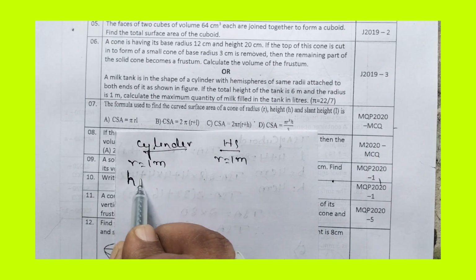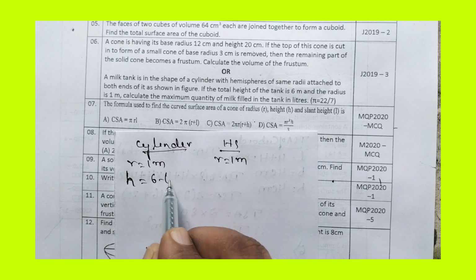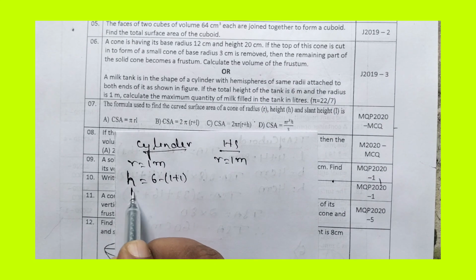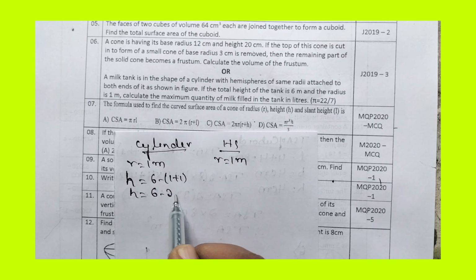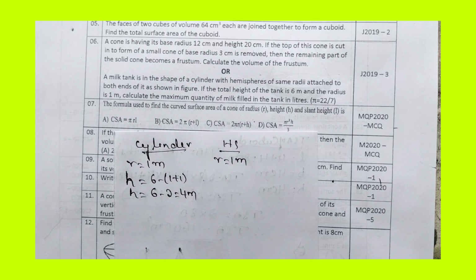So height of the cylinder is equal to 6 minus 1 plus 1. So height of the cylinder is equal to 6 minus 2, which is equal to 4 meter.